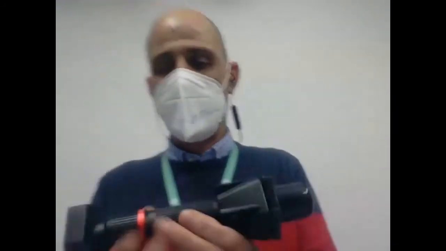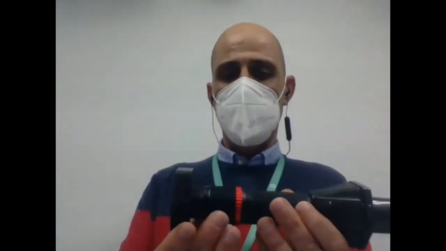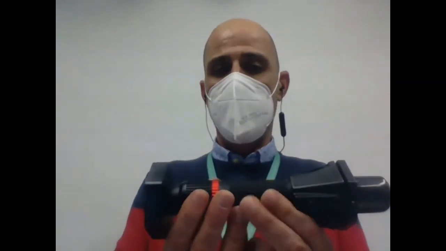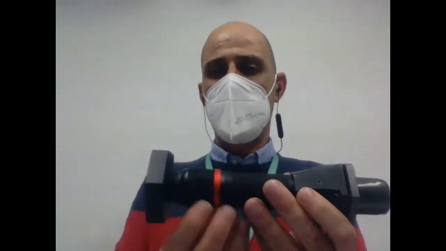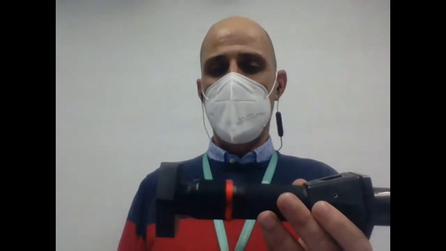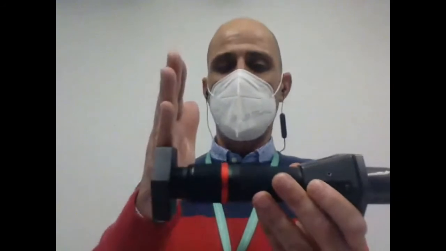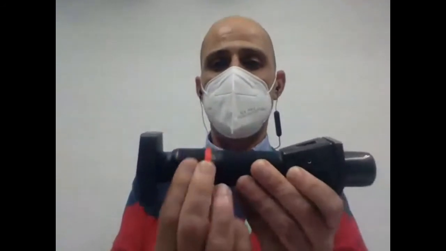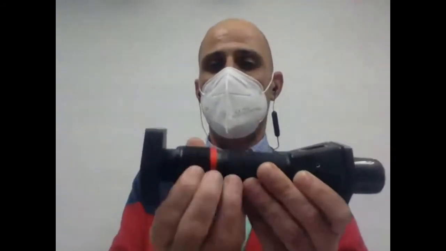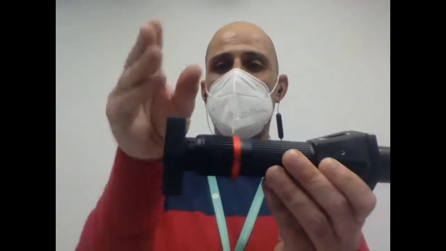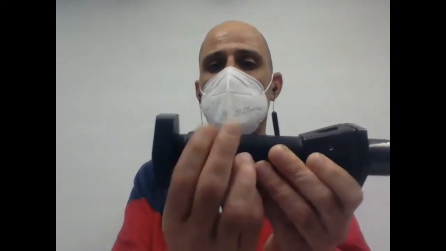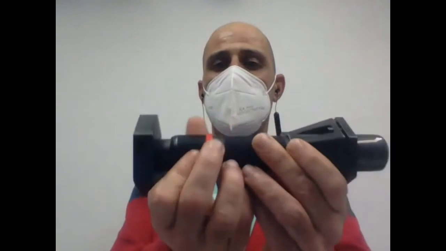Well, what we do, as I said before, is adjust the exit pupil of the microscope to the location of the micro lens array and the sensor. So we have this system that moves the micro lens array and the sensor together in front of or behind the exit pupil of the system.